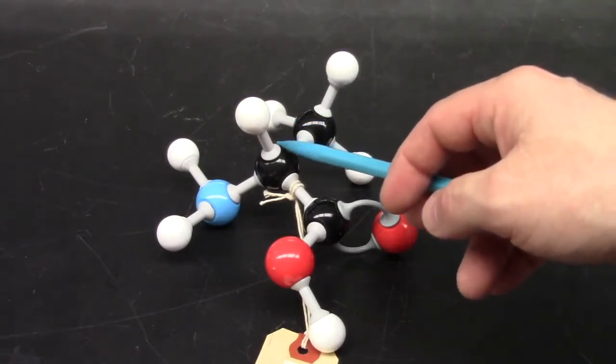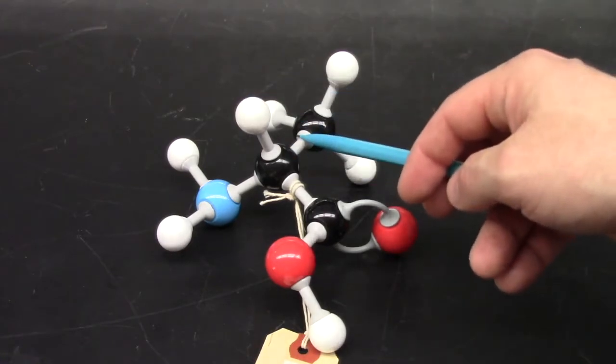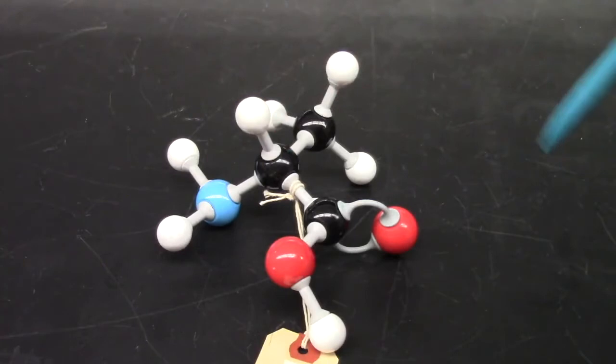Remember from our naming of alkanes? So here we have an alpha carbon with a hydrogen and a methyl group on it. That makes this particular amino acid alanine. Alanine has a methyl group on the alpha carbon. Okay? Make sure you draw that neatly in your data sheet. All right, next.